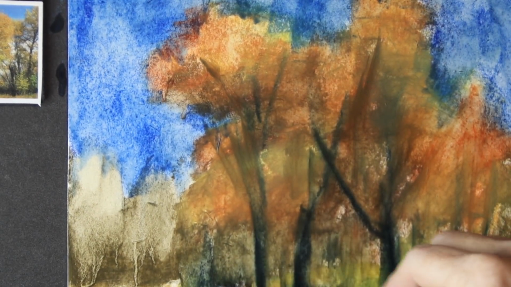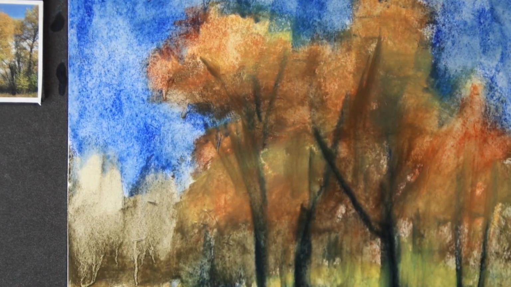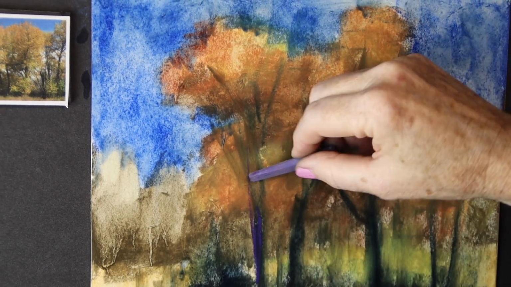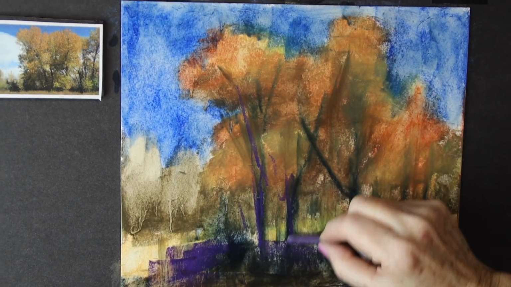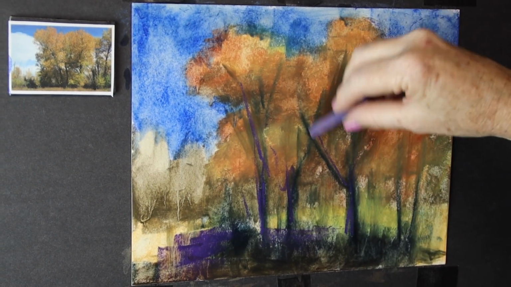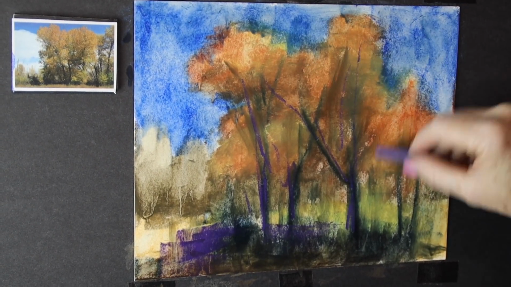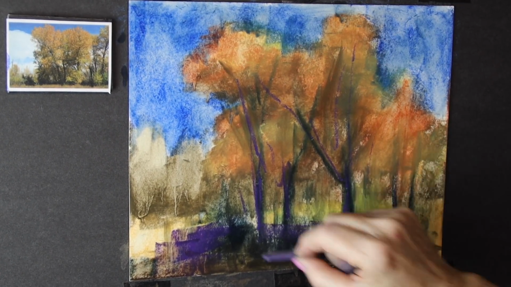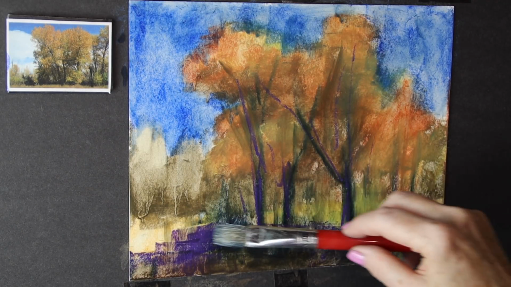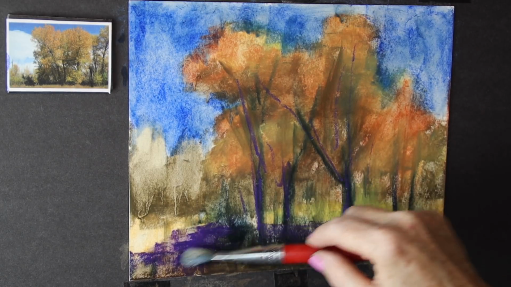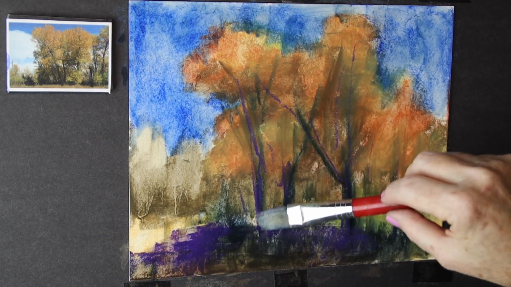Oh, I've got everything blocked in. I realized when I looked down that I wanted to put a little purple in. So guess what you can do? You can actually come in on top of this wet pastel and add some of that harder pastel. And if you want to liquefy it, go right ahead and add a little bit more rubbing alcohol.